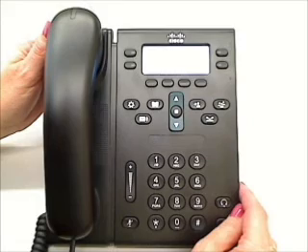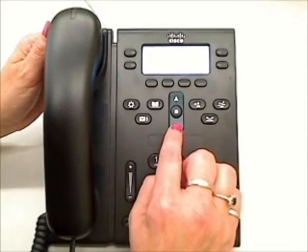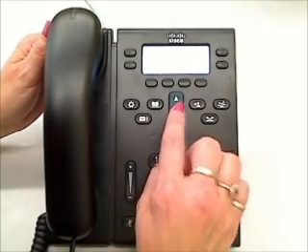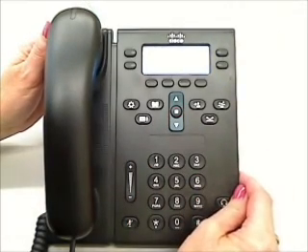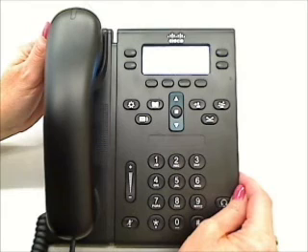To access the personal directory, use the navigation bar and highlight the menu option called Personal Directory. Press the round Select button to enter the menu. The display will ask for Personal Directory Login. Please see your system administrator to find out your user ID and PIN.